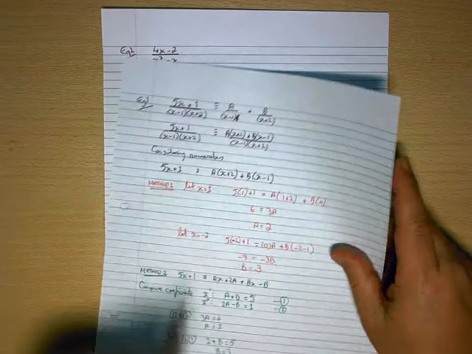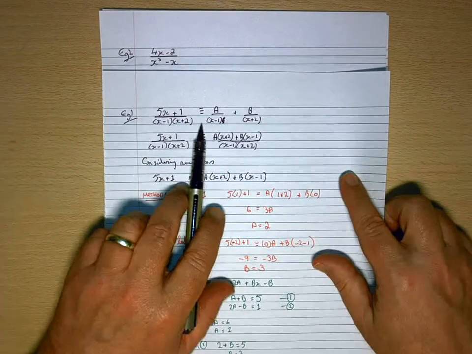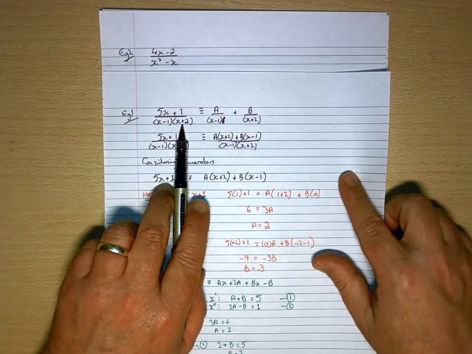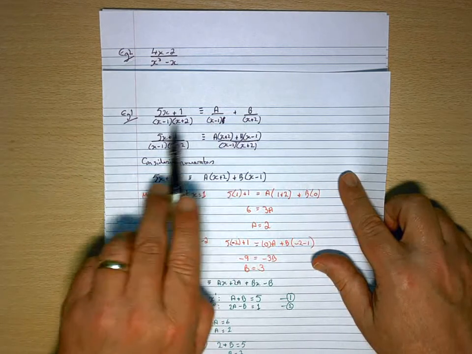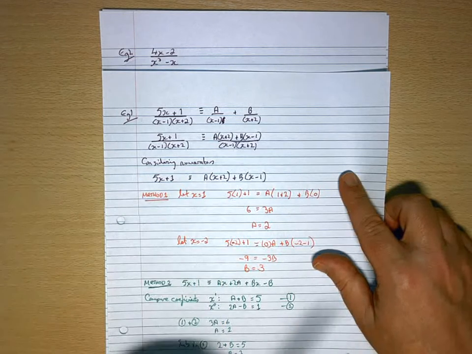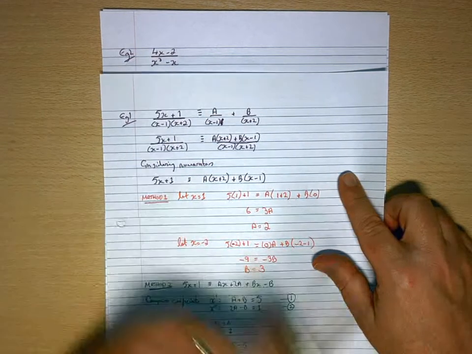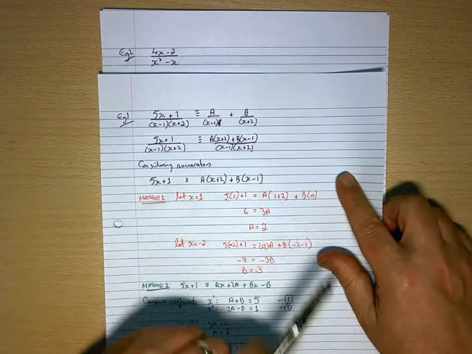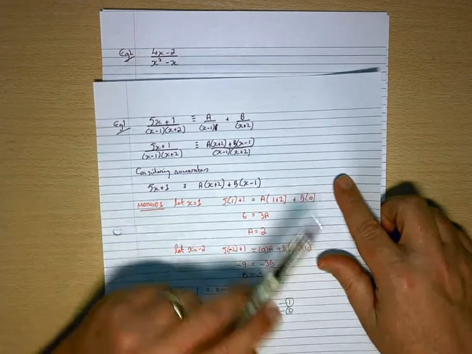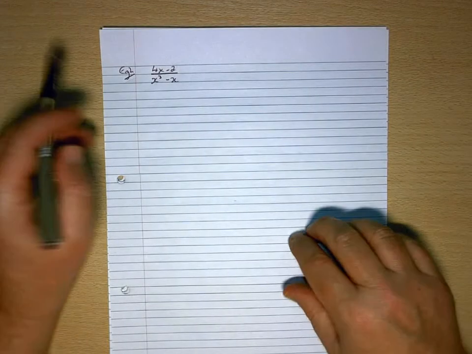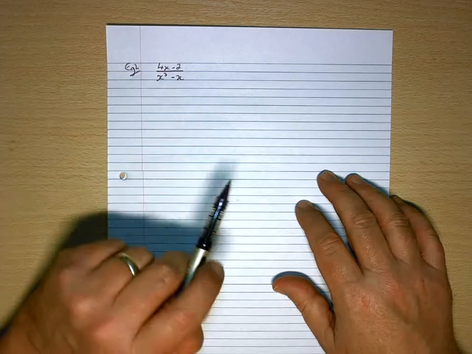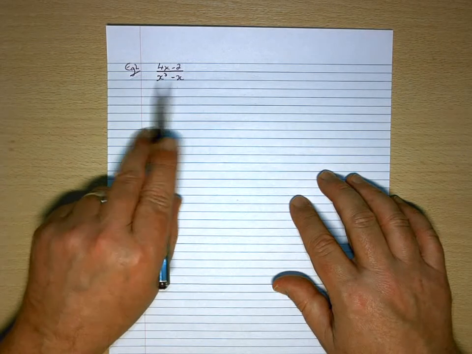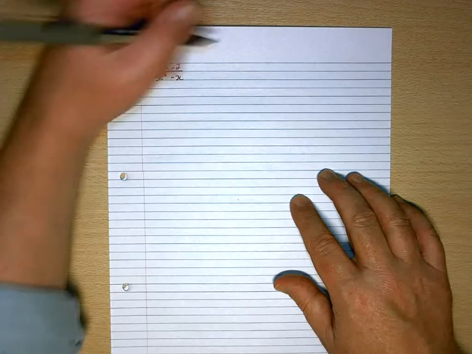Now, if we go back to the previous example, I said that we were looking at linear factors, and when we had linear factors, then there would be a constant over each individual linear factor. Looking at this example as it stands, we don't have a linear factor. We've got a cubic expression there. But there are cases where we can simplify that by factorizing the denominator. And I can see here straight away I can take x out as a common factor.